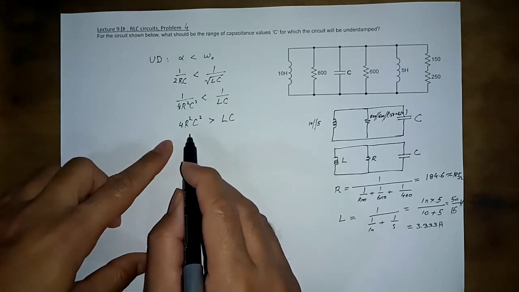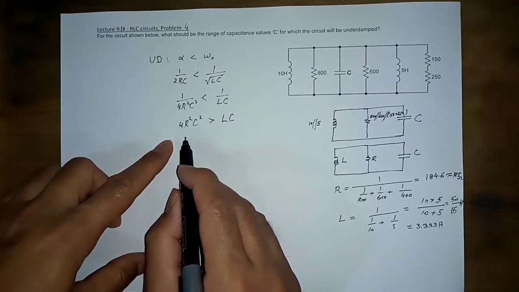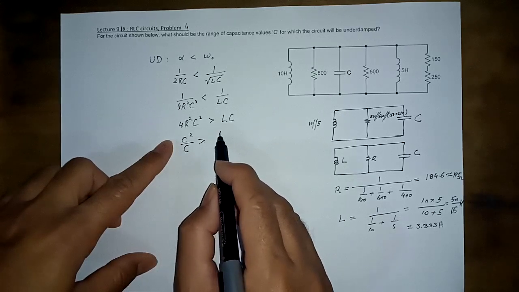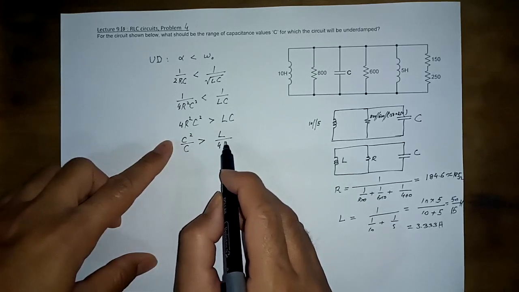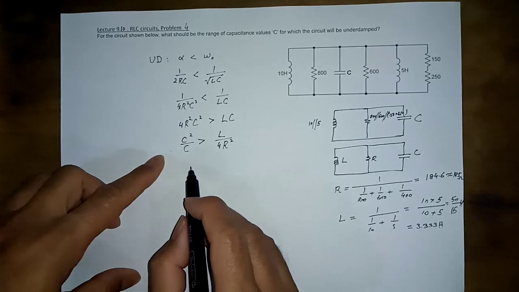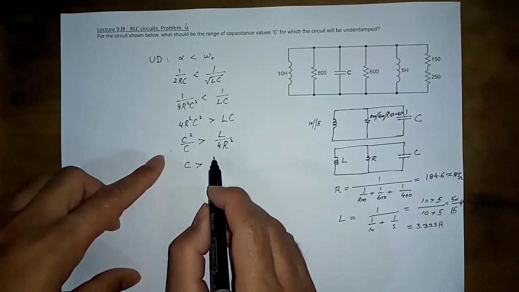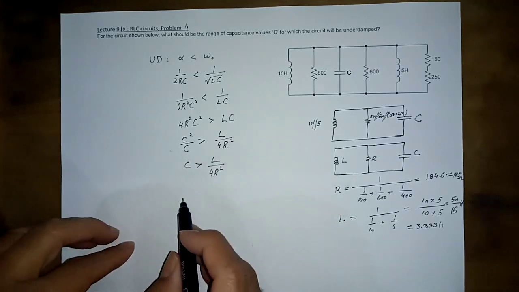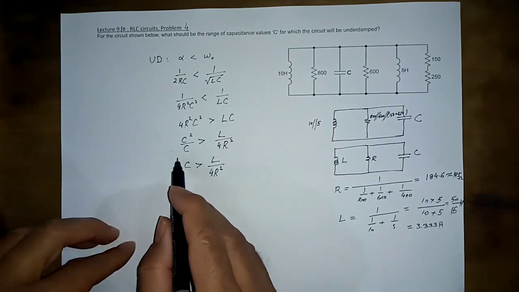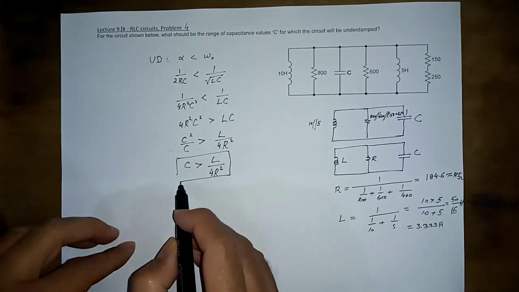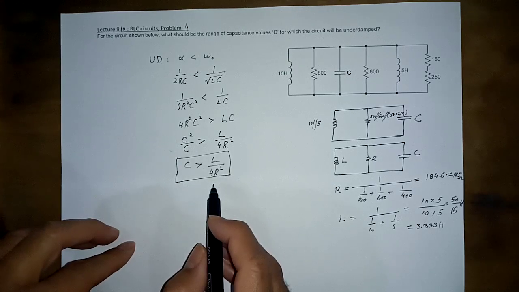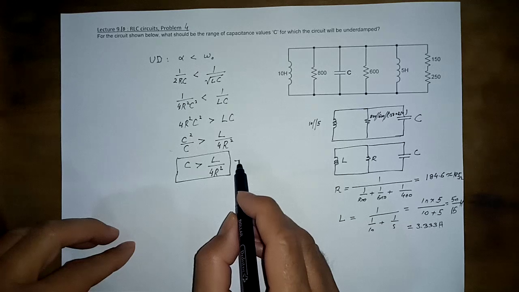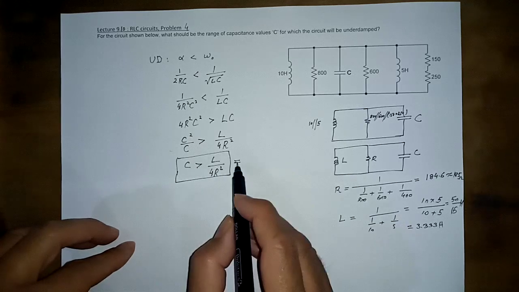So here we are going to get C squared over C is greater than L over 4R squared, or C should be greater than L over 4R squared. So for exactly this range of values, the circuit will be underdamped. It's so simple, and we can find that. While this is an inequality here, we are going to put an equality sign here.